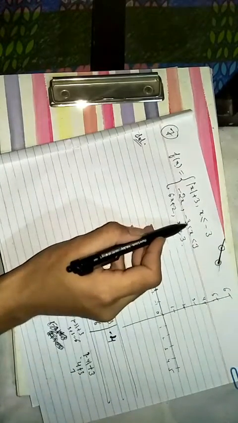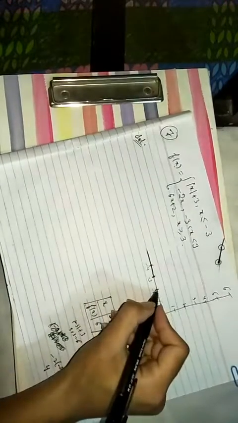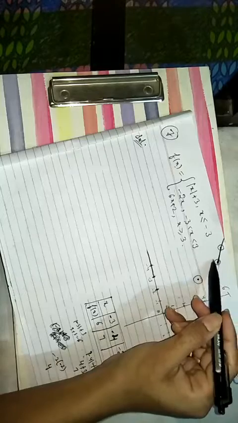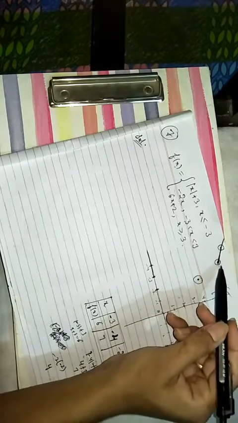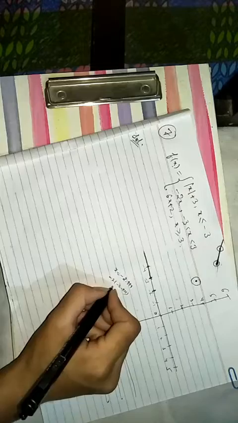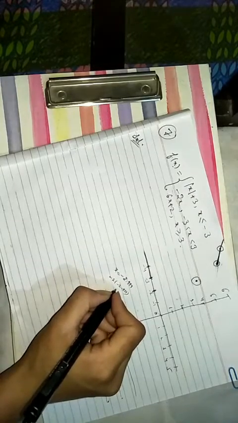When x lies between minus 3 to 3, you can say the value at minus 2, f of x is minus 2 into minus 2, which is 4. At x equal to minus 2, it is value 4. But clearly, you can see that this point may be the point of discontinuity, but we are not sure yet, because when x is minus 2.999, that is this point, then the value will become minus 2 into minus 2.999. So it will be approximately equal to 6. So we cannot say anything right now.